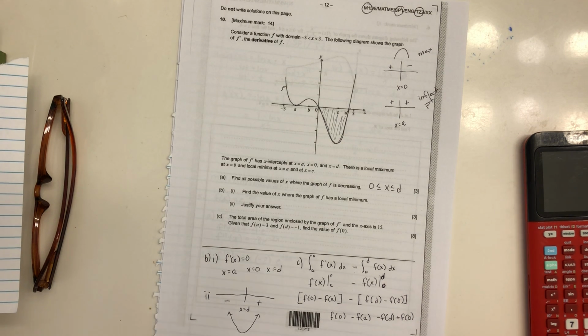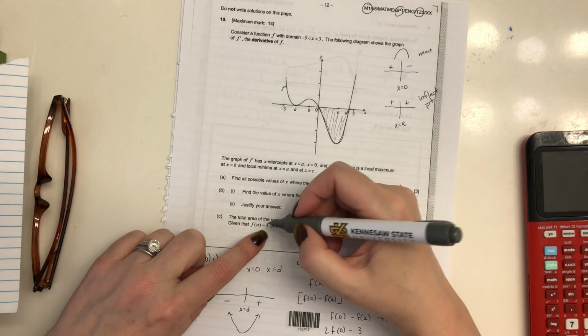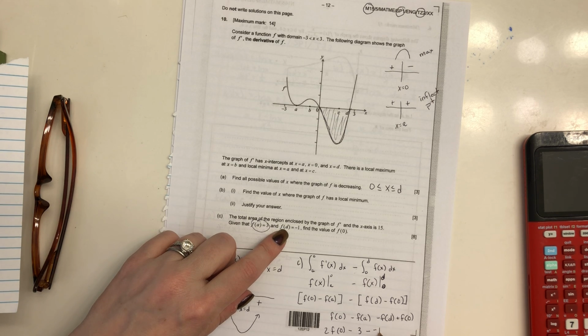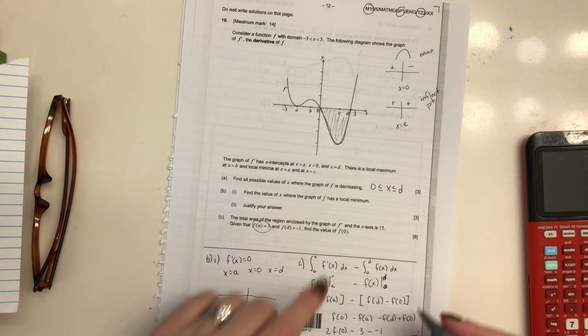Okay, so let's see what kind of information they gave us. Well, we don't know what f of 0 is, so we're going to figure that out. We have 2 of those, minus 3, and I'm getting that from right up here, minus negative 1. And it says that the total area is 15.